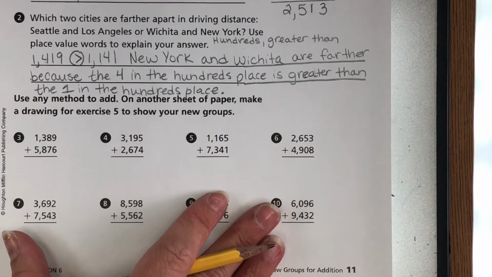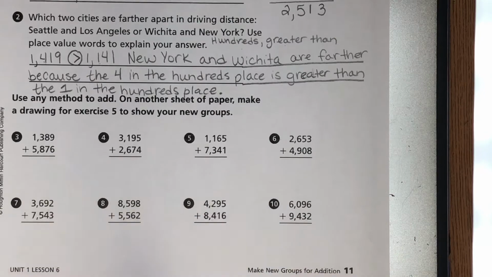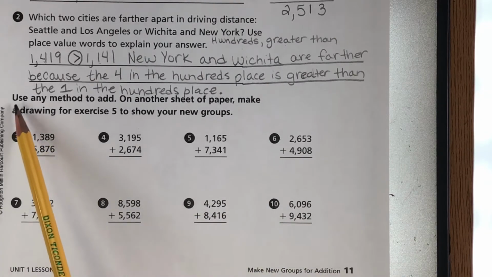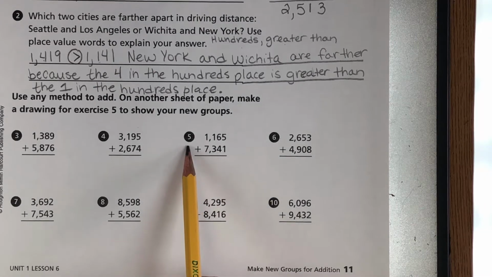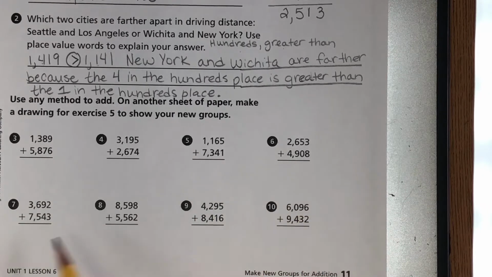Okay. And again, if I'm going too fast, you can always pause and slow down, or pause so that you can catch up. Numbers 3 through 10, it wants you to use any method to add. And on another sheet of paper, you're going to make a drawing for exercise number 5 to show your new groups. Well, we only got to practice that a couple times, so I'm actually going to practice number 3 and 4 with you using a model. Then you will do number 5 on your own using a model. And then number 6, 7, 8, 9, 10, you can add them any way you want, and you do not have to show a model. Alrighty? So this is where you're going to need your second sheet of paper.